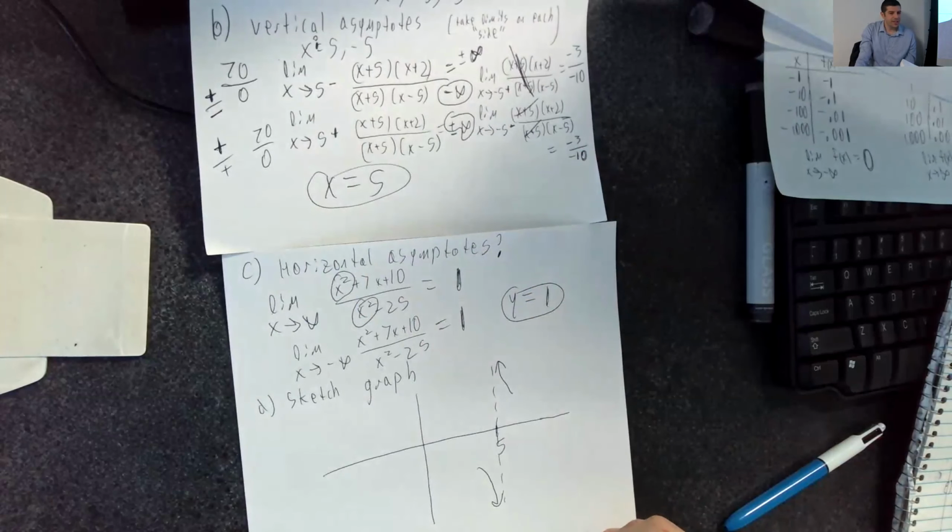Were you able to get at least that far? Are you able to at least draw something that looks along those lines?